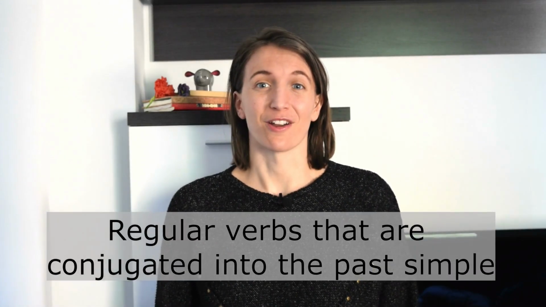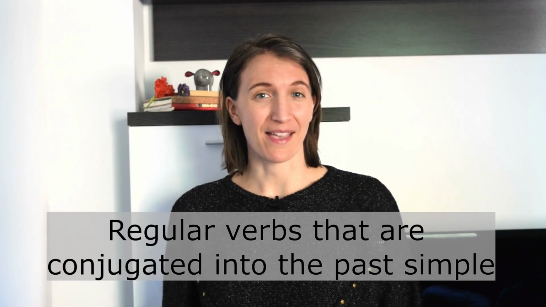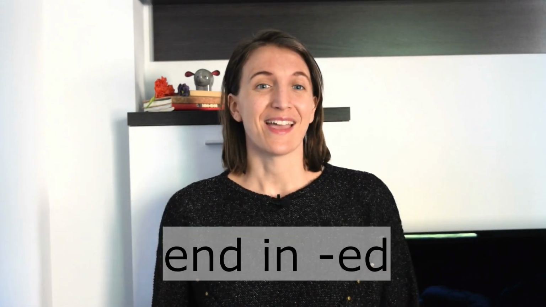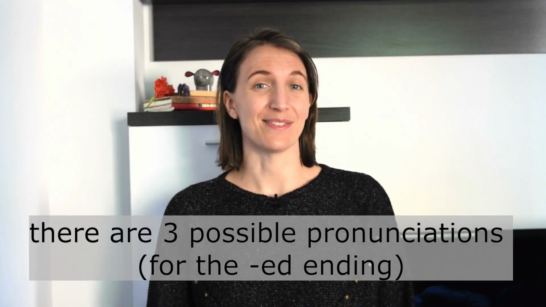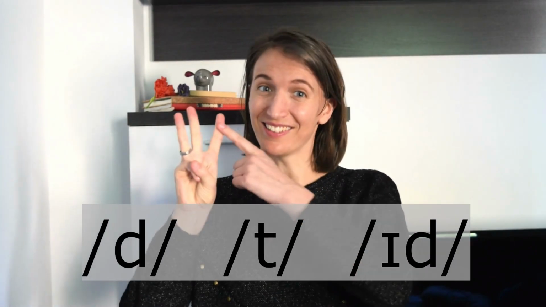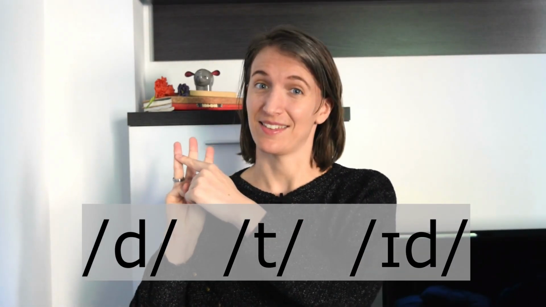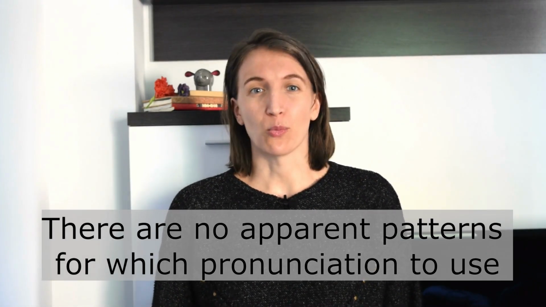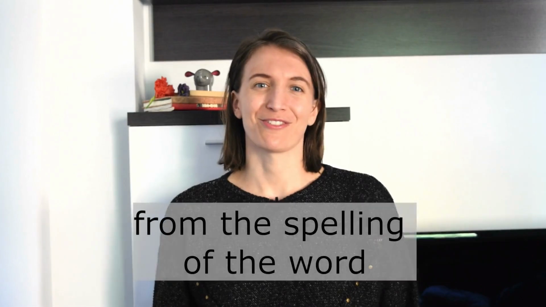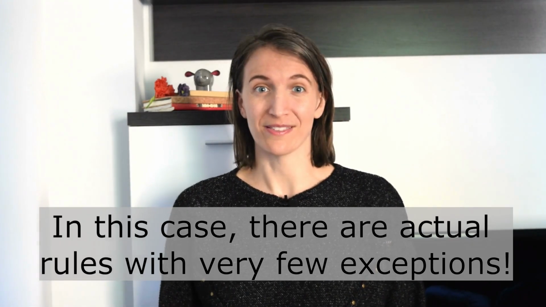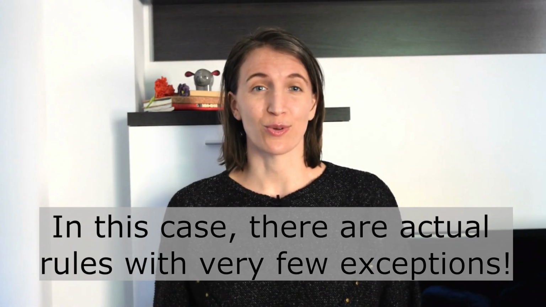Regular verbs that are conjugated into the past simple or that are in their past participle form end in ed. And there are 3 possible pronunciations: d, t, and id. There doesn't seem to be a regular pattern about which pronunciation to use from how the word is written. However, in this case, there are actual rules for once, with very, very few exceptions.